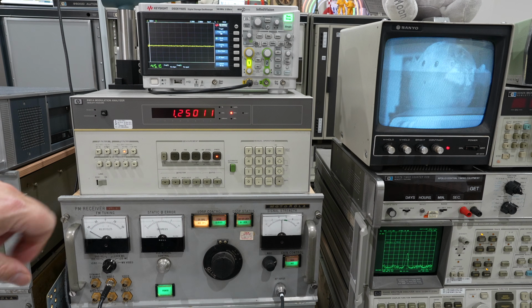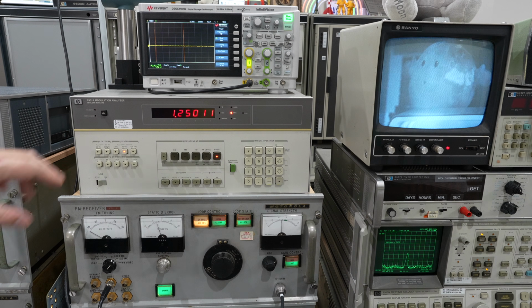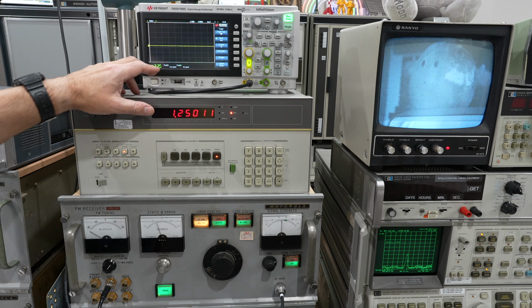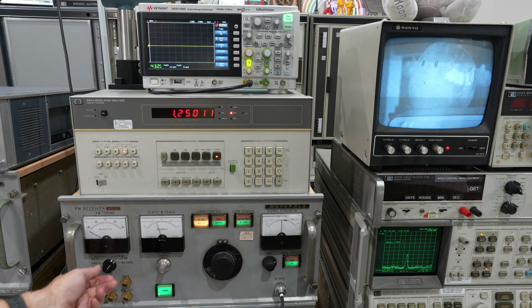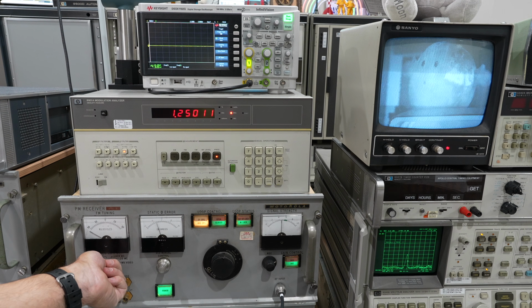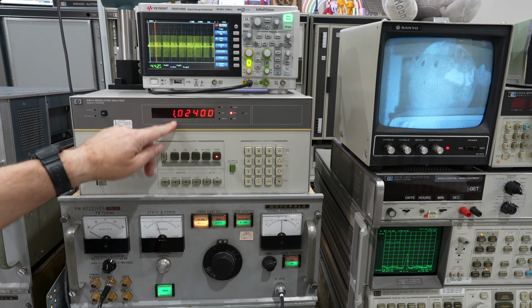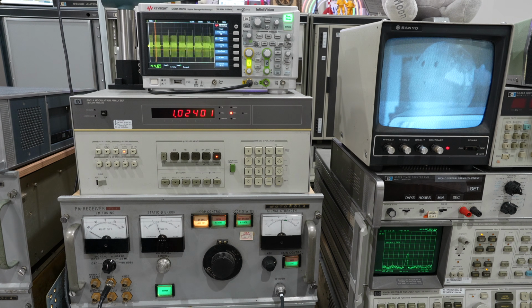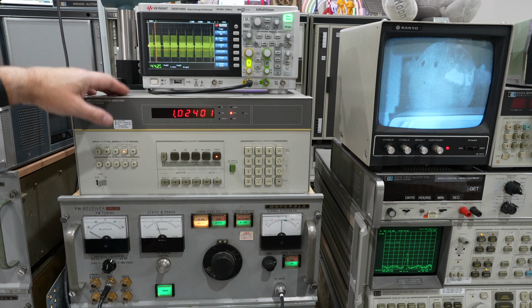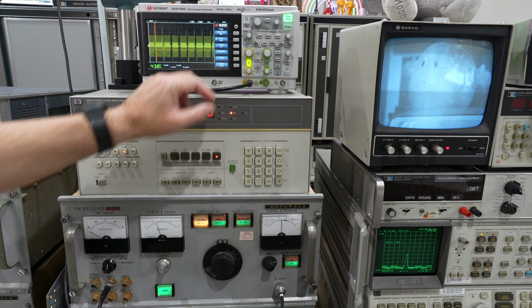The idea is that to switch over to data, all I'd have to do is select the other subcarrier from the NASA receiver and let the HP8901 auto-tune to 1.024 MHz and do the demodulation. However, there is a complication. If you look closely, these are not the correct data bits.